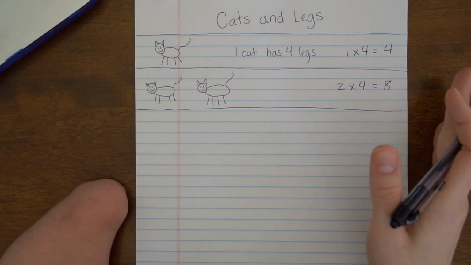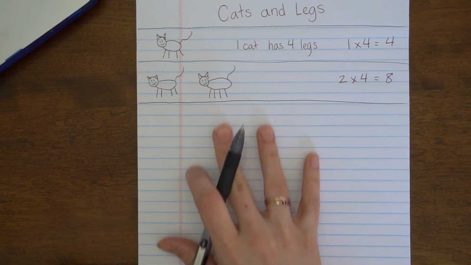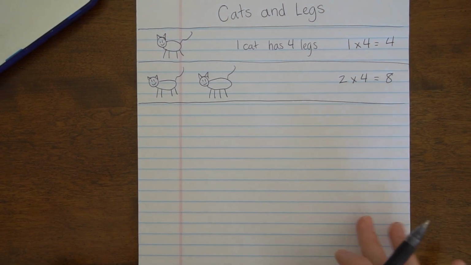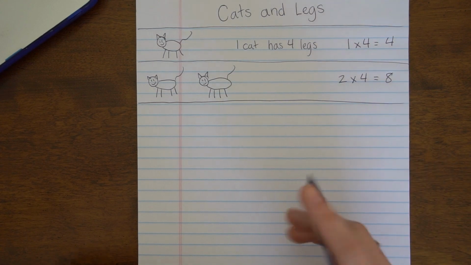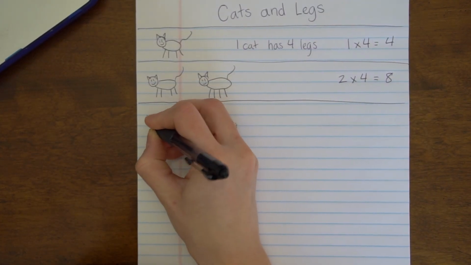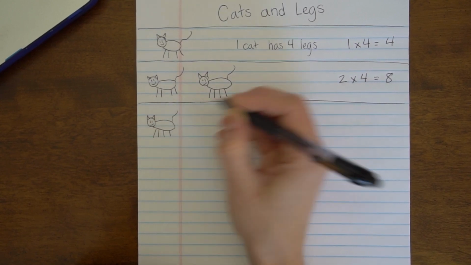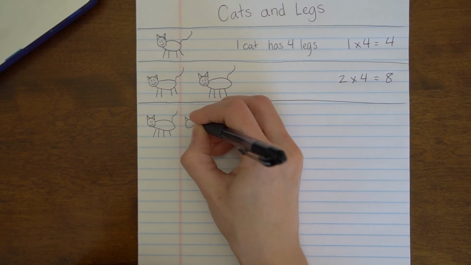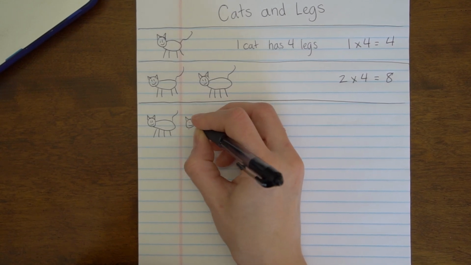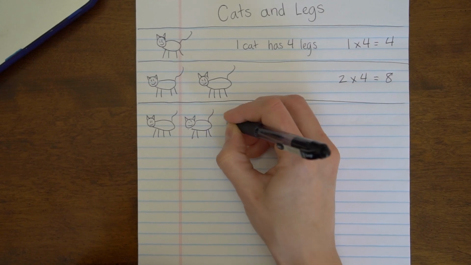And having a shorter way to add the same number lots of times is going to be really helpful when we get down further in the chart and there's more and more cats. So let's keep going. In the next row, we would have 3 cats. 1 cat, 2 cats, 3 cats.